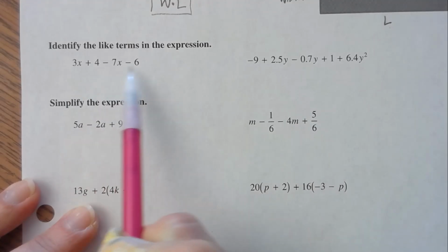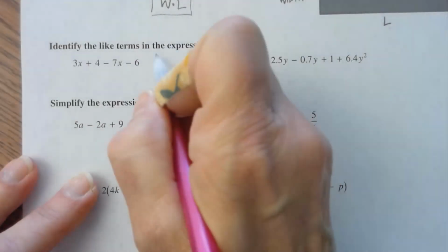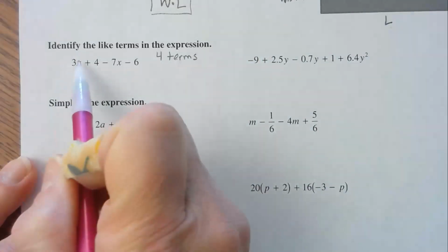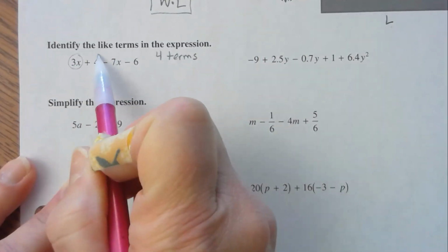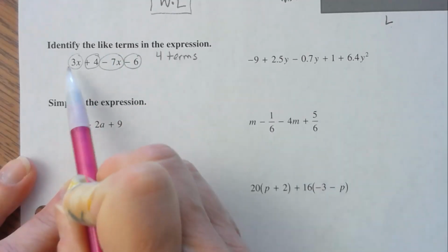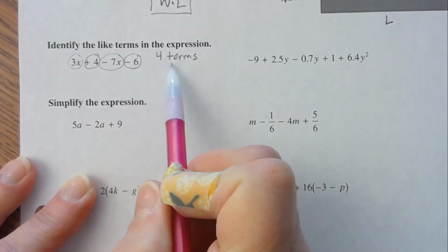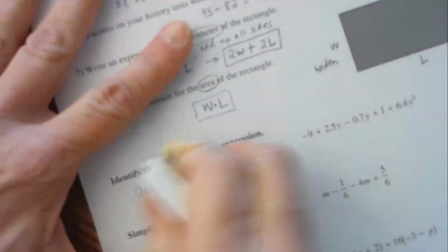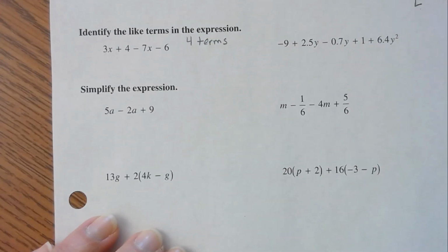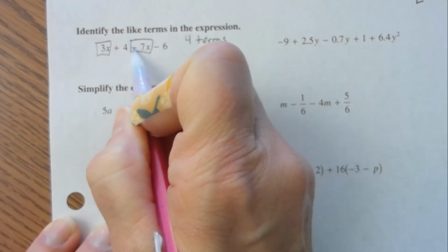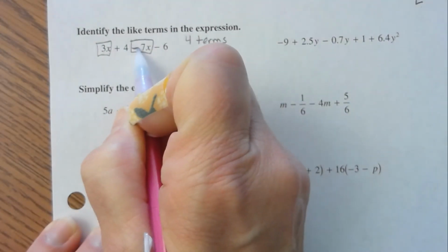So in this expression, I have 4 terms, or 4 parts. This is a term, this is a term, this is a term, and this is a term. 1, 2, 3, 4 terms. Some of these terms are alike. These 2 terms, 3x and negative 7x, keep the sign with it.